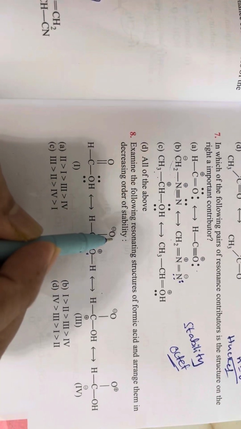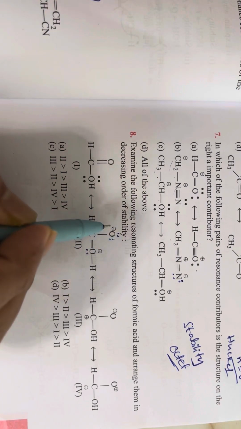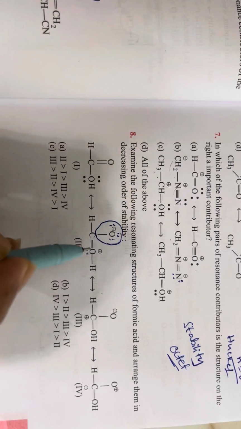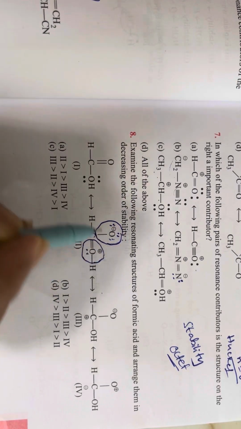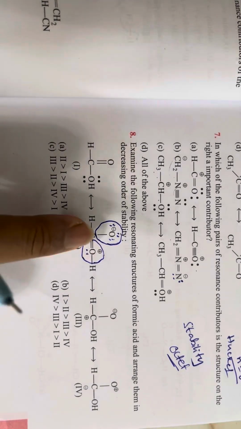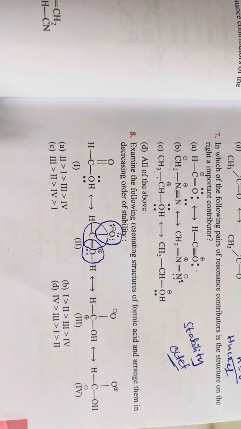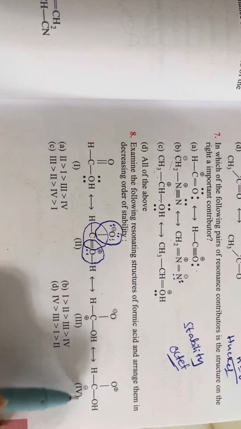Here O minus means 3 lone pairs are there, 3 lone pairs and a bond pair. So here octet configuration is there. Here also octet configuration is there. First neutral and second is this. Carbon also has 4 bonds. Octet configuration is there. Next 2, let's see.